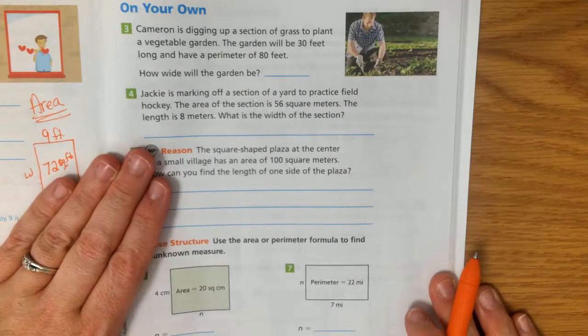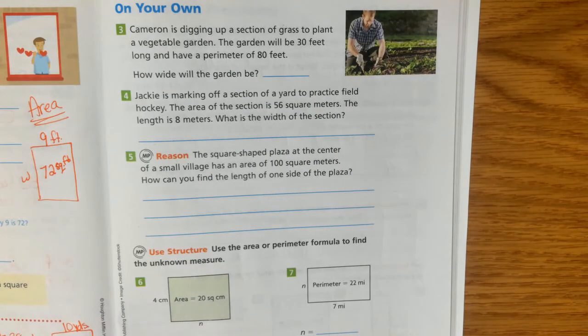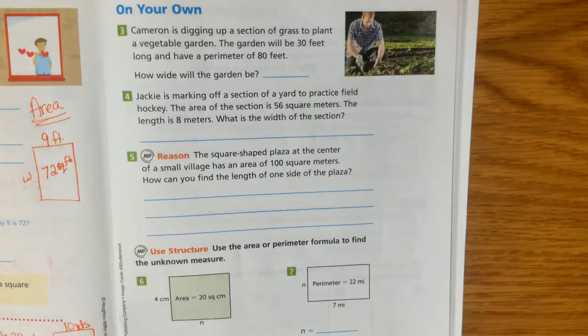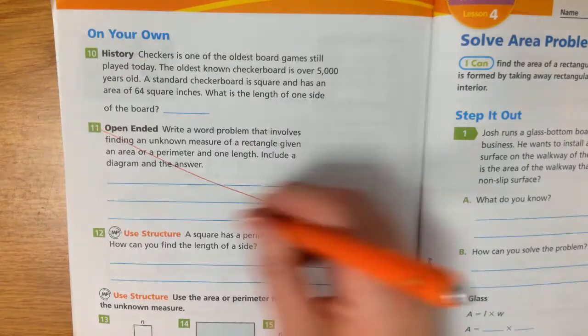All right, on your own, if you want to do this independently, you can. And then come back and check your answers. Or you can stay right with me and do this together. Let me just look and see if there's any that you need to. Yep, we will skip number 11.